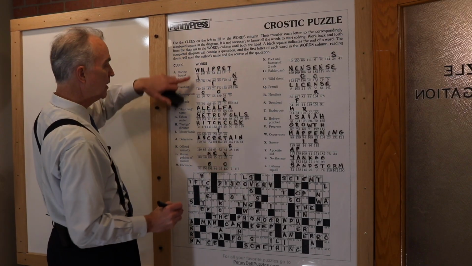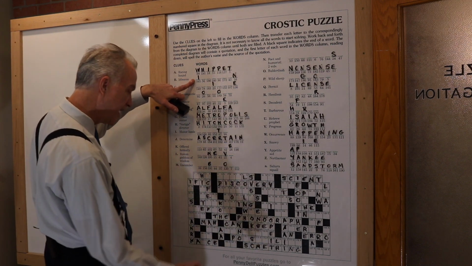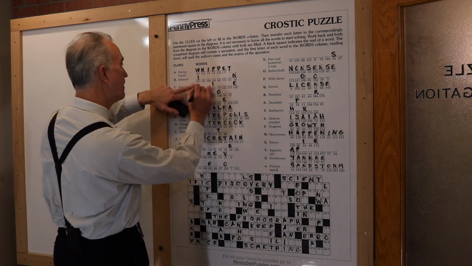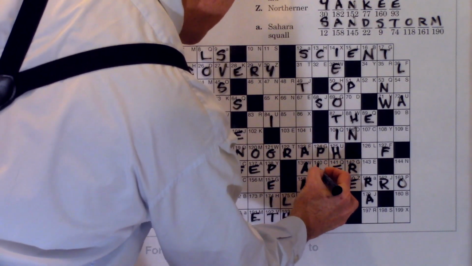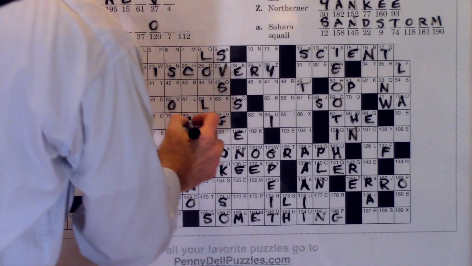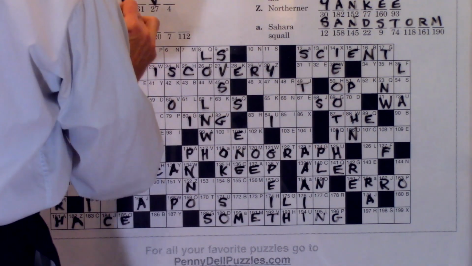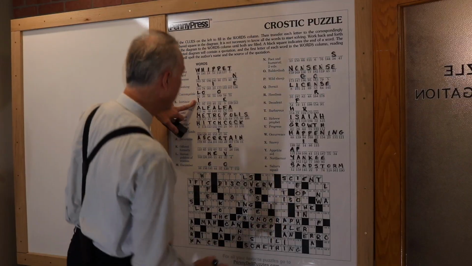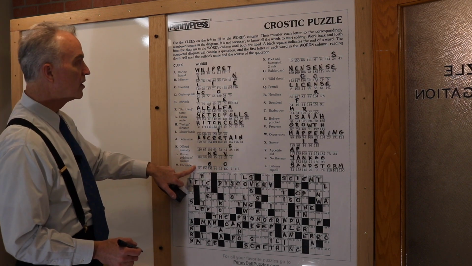And as I go down here, I can transfer these letters as well. 165 is I. 140 is L. 92, also L. 67, I. William, boy, I don't know, that could be almost anything there.